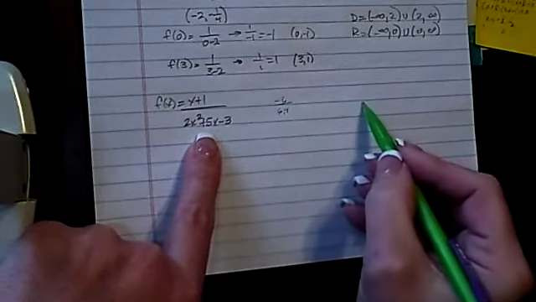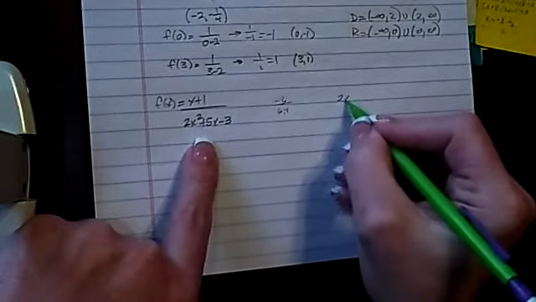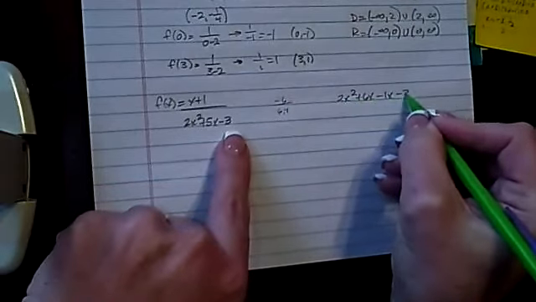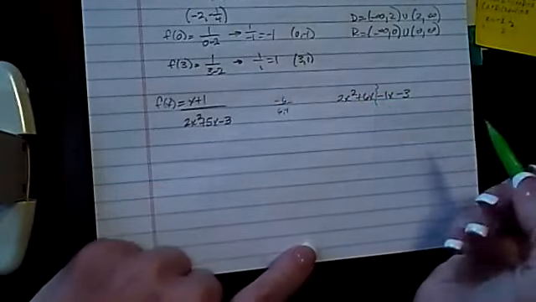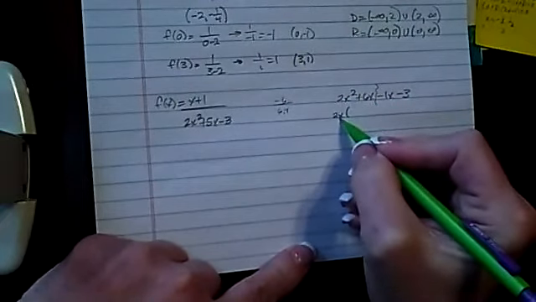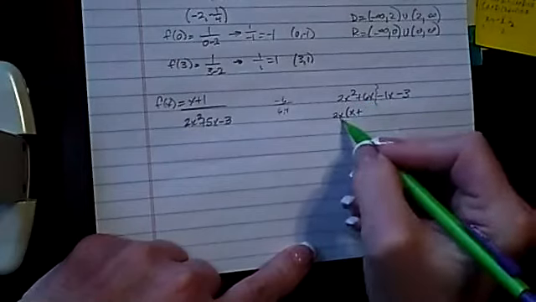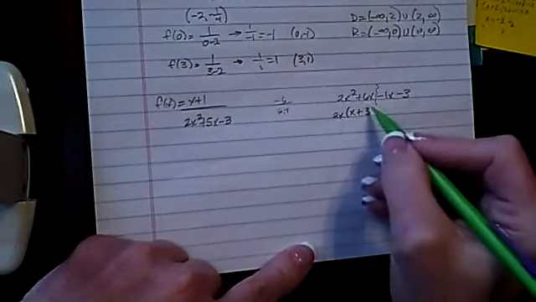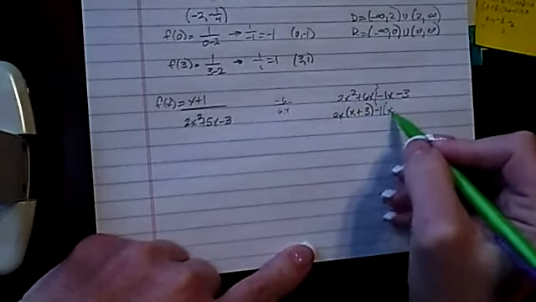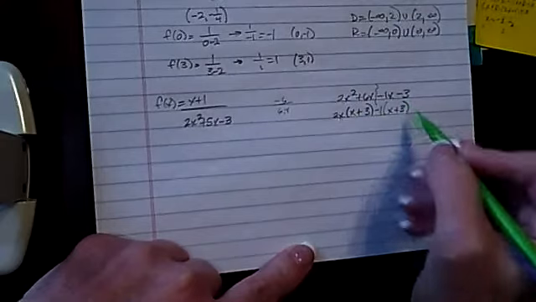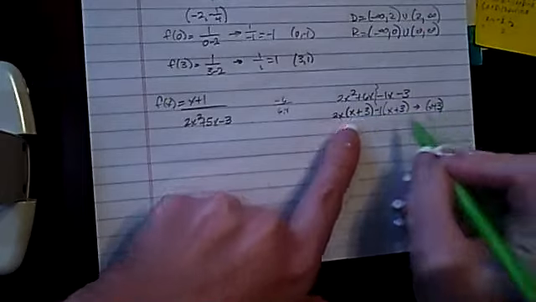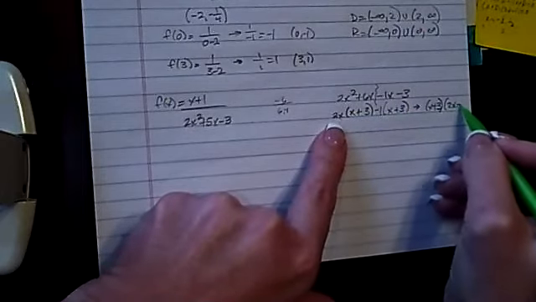Okay, I'm going to do the work over here. So we have 2x squared, and then we use 6x minus 1x minus 3. We're going to split it, so we're going to take out a 2x here. 2x squared divided by 2x is x. 6x divided by 2x is 3. So this is going to factor out to x plus 3 times 2x minus 1.